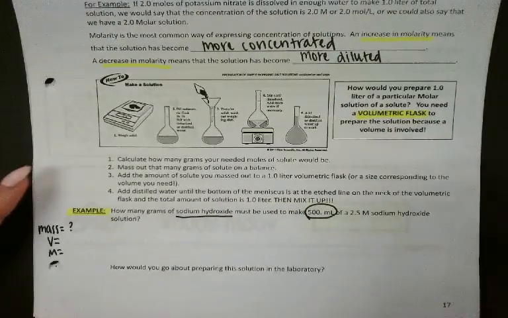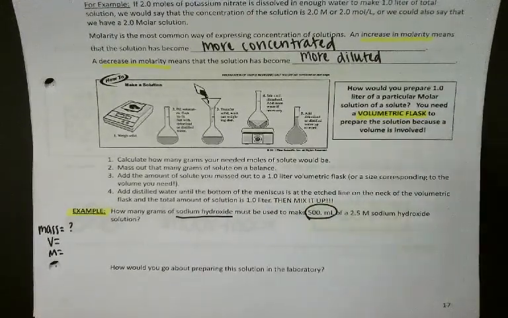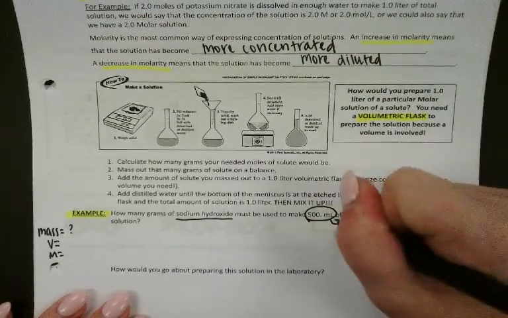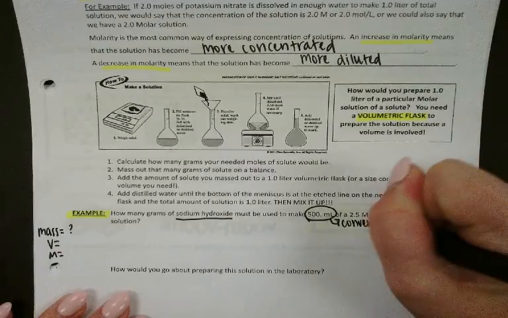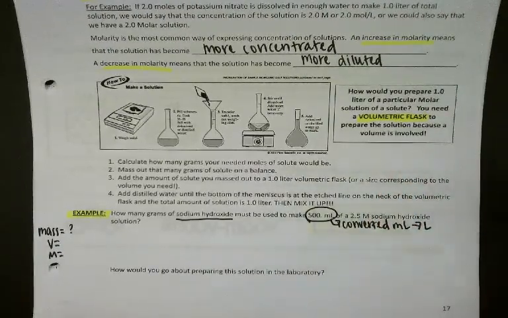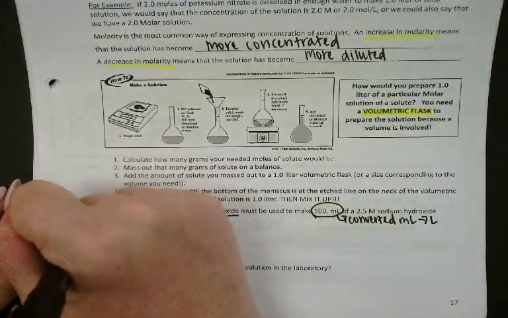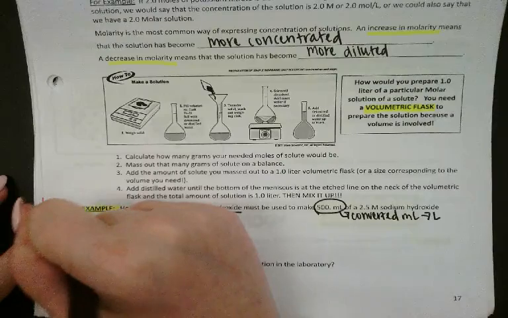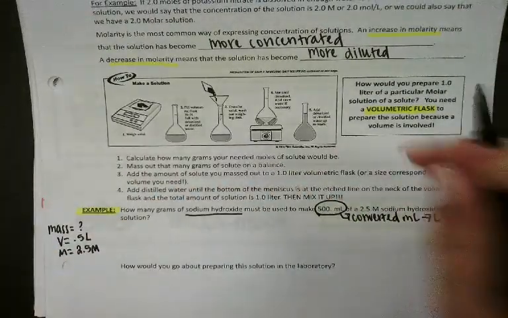What is our volume here? Vidyu said 0.5 liters. How did he get that? He converted milliliters to liters using dimensional analysis. So 0.5 liters, and my molar concentration is 2.5 molar.